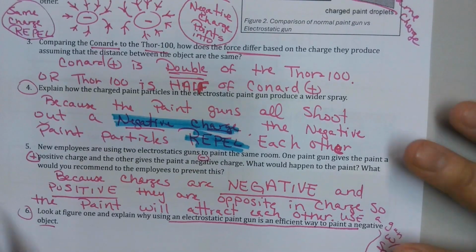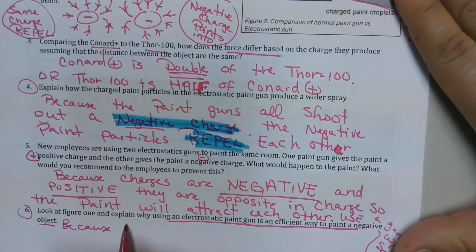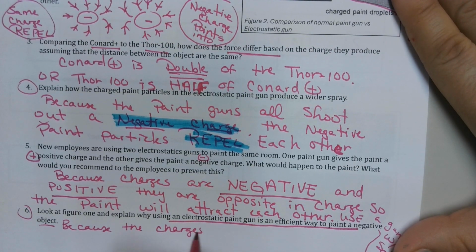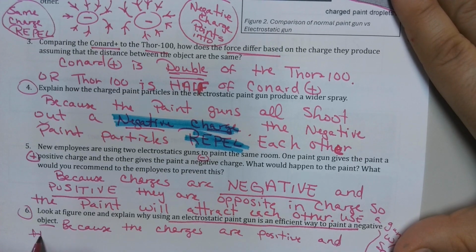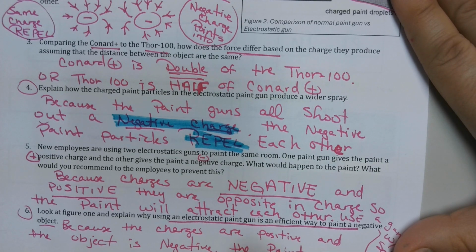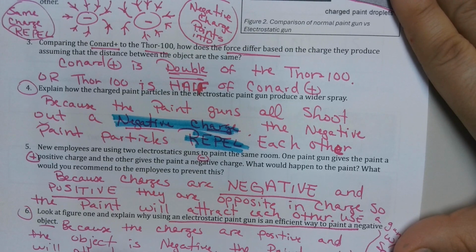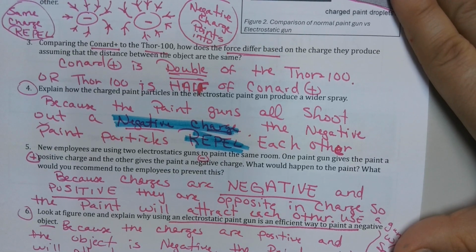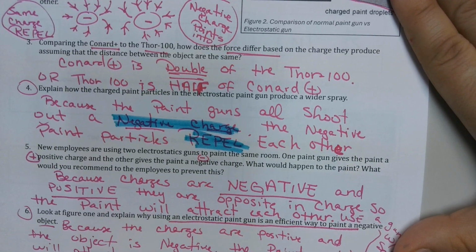Okay? So, because the charges are, in that case, positive, and the object is negative, the paint particles will attract to the negative object and surround it while it is painted.